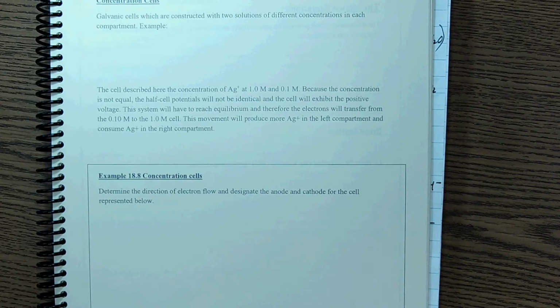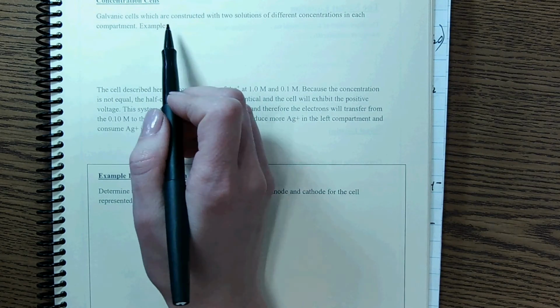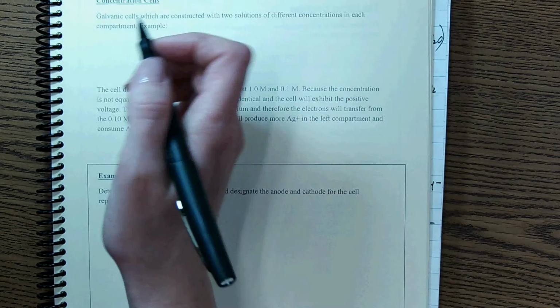Now we're going to look at what happens when we have two different systems like in our galvanic cell, and then we have non-standard conditions of concentrations in those cells. It says galvanic cells which are constructed with two solutions of different concentrations in each compartment have to be calculated a little bit differently.